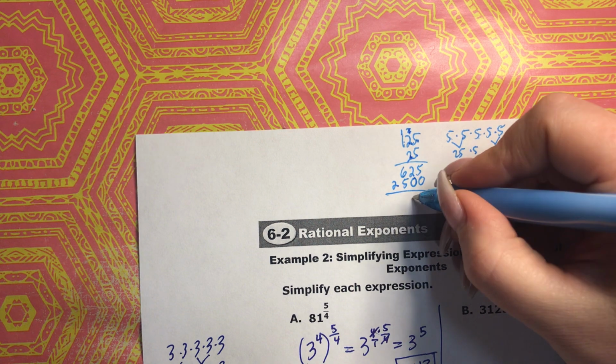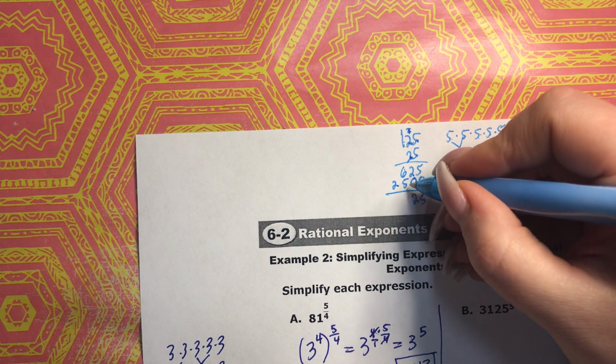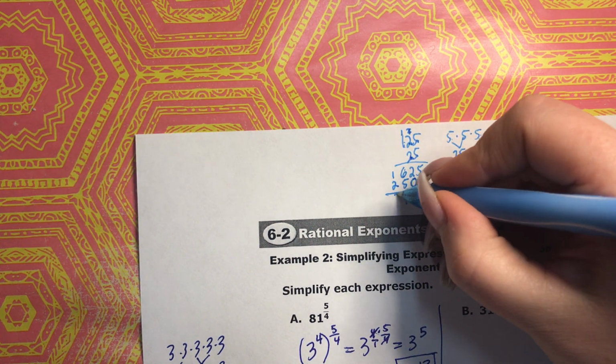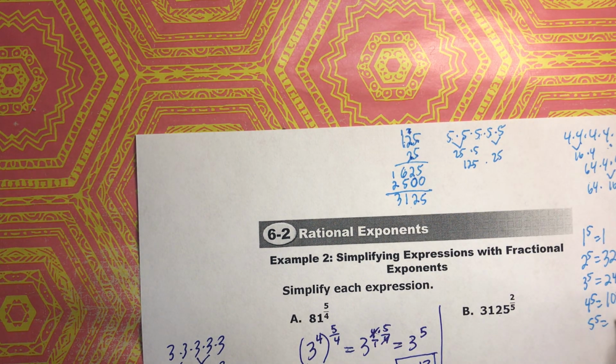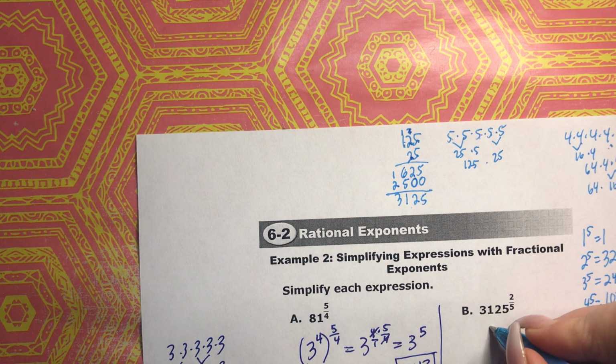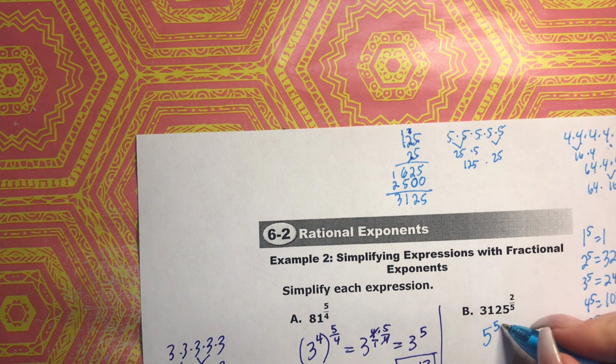2 times 1 is 2. Okay, so we got 5, 2, 6 plus 5 is 11. Write the 1, carry the 3. And there we have it. 3,125 is the same thing as 5 to the 5th power. Perfect. So instead of writing 3,125, I can write 5 to the 5th power, and then I'm going to times that by 2/5.